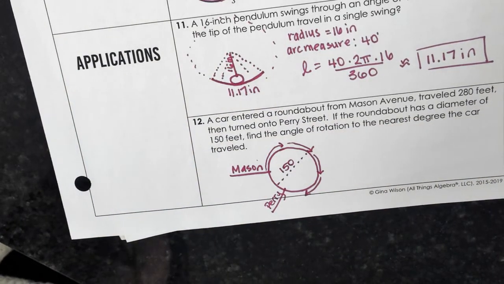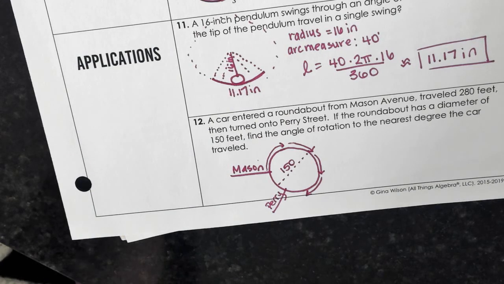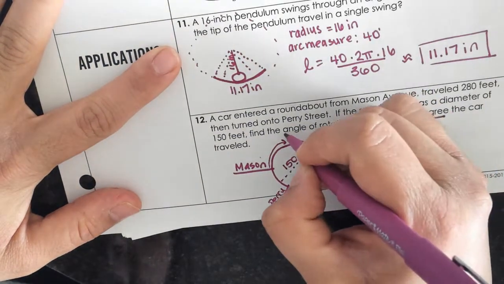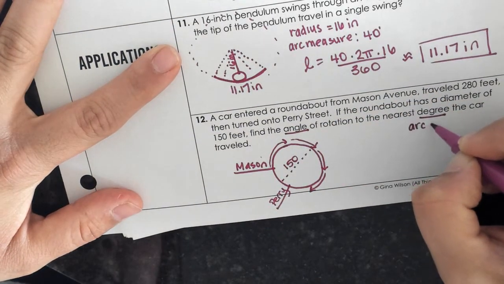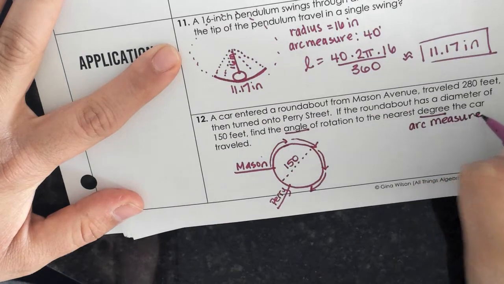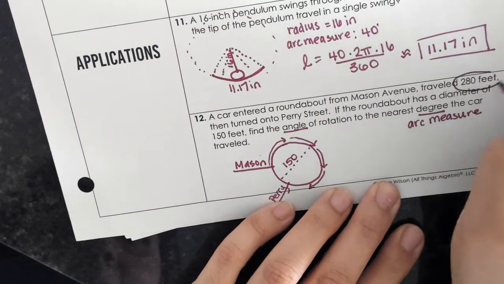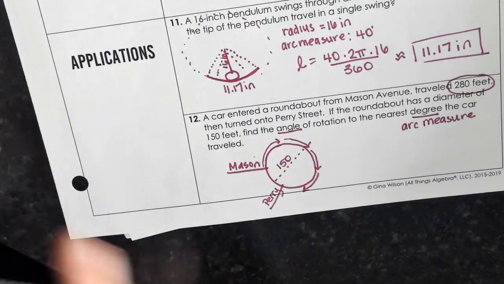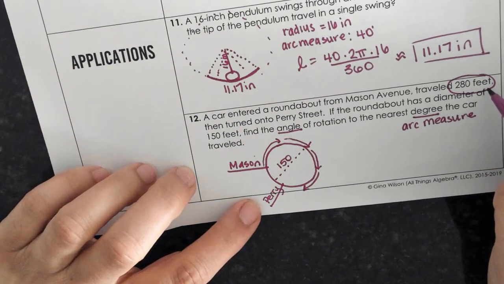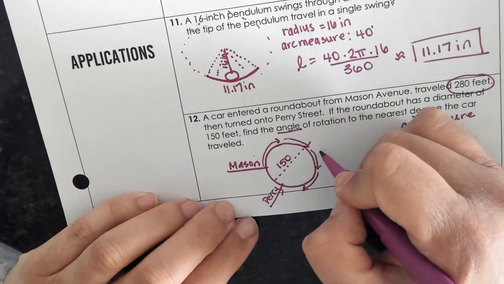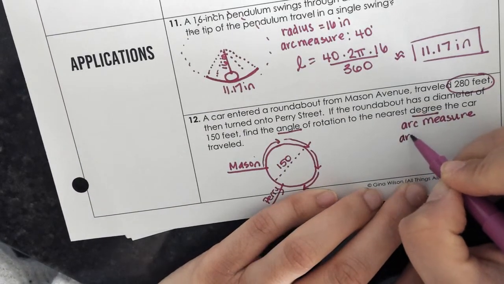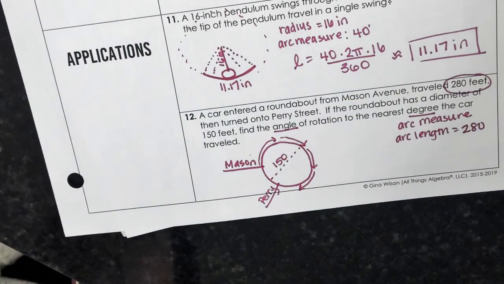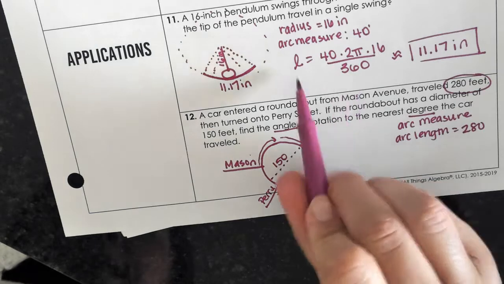And we need to find the angle of rotation to the nearest degree the car traveled, which, because we're talking about degrees and an angle, means we must need to find the arc measure. It actually looks like we have the arc length, because as you can see from our picture, it's going around the circle. In a roundabout, you travel around the circle, and it's giving us a unit to measure distance. So that must mean that the arc length is actually 280 feet.